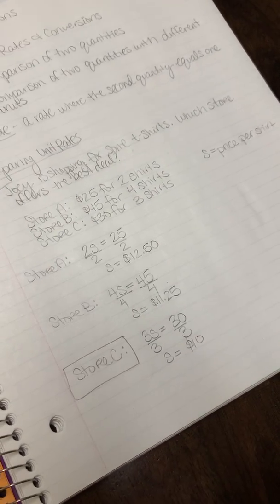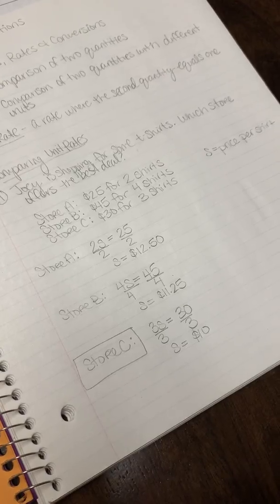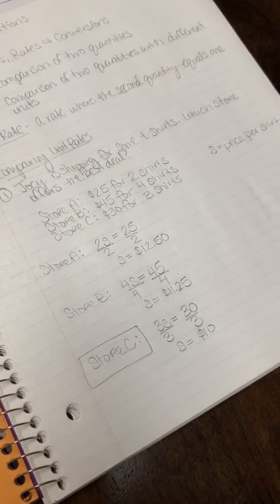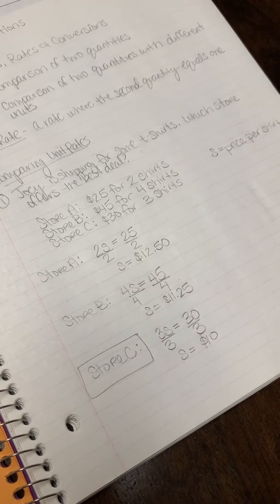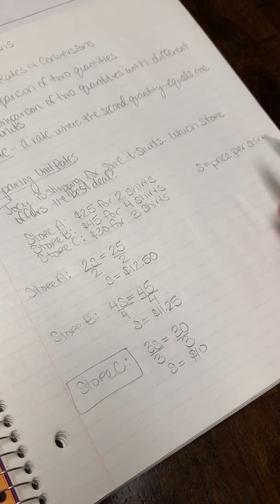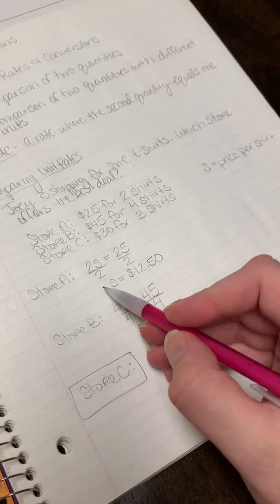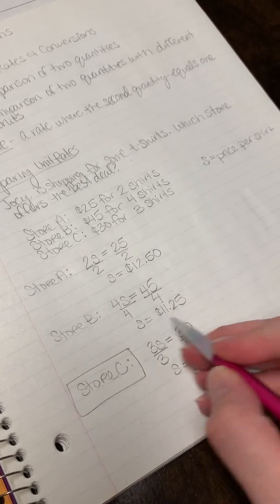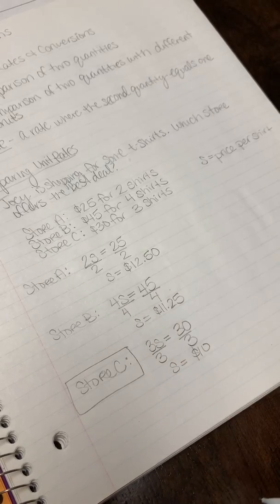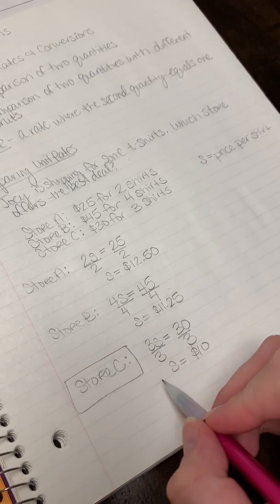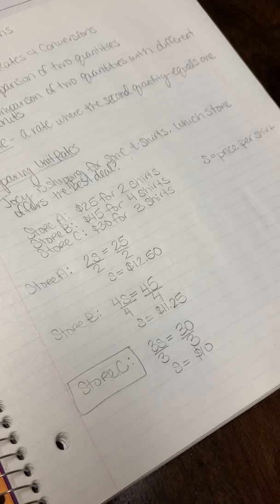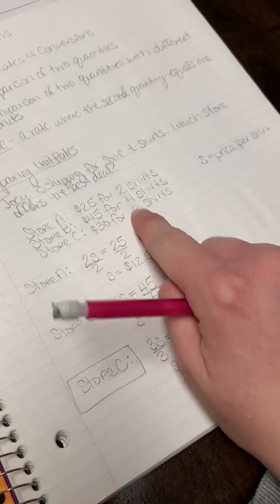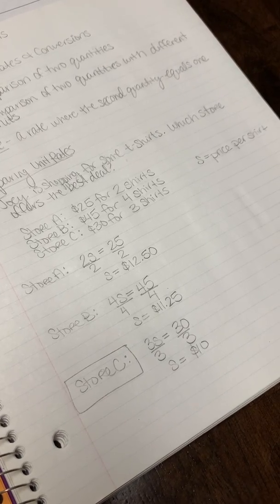Okay. Questions or concerns about number 1? Possibly might be, how do we know what the variable is? So again, we're trying to figure out per 1 shirt. So this is 1S, 1 shirt costs $12.50. 1S, 1 shirt costs $11.25. 1S, 1 shirt is $10. So we're trying to figure out a 1 value versus different amounts of values.